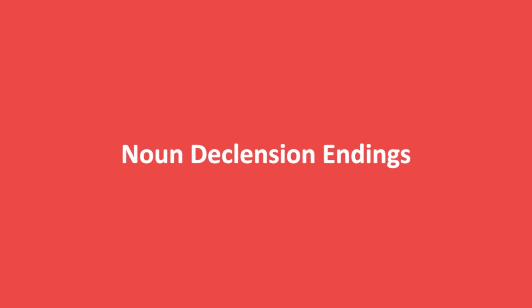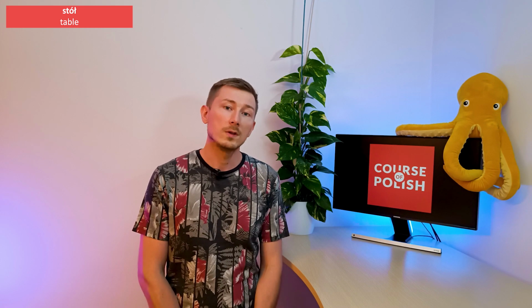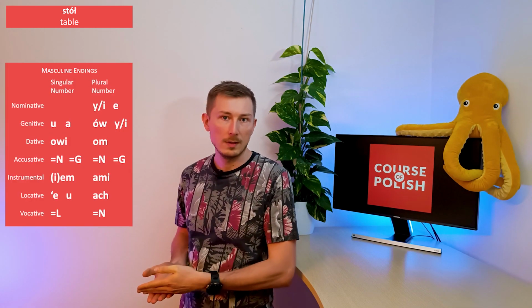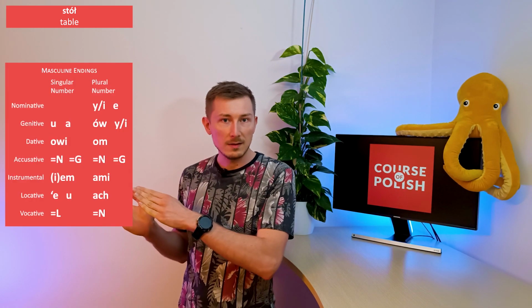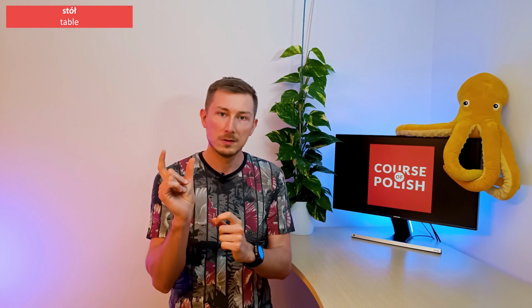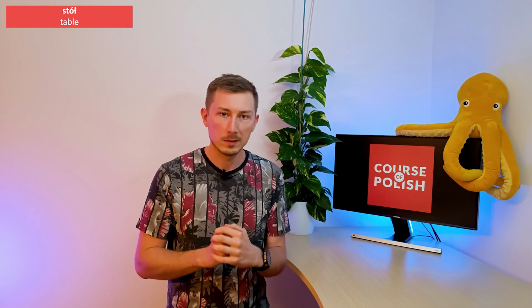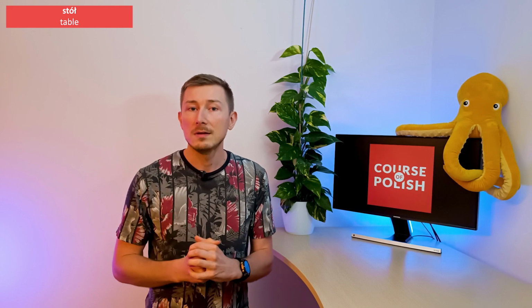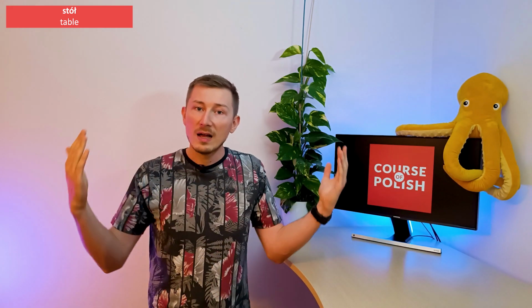To decline the noun, firstly we have to check what gender it is. Stół is masculine gender, so we are going to use these masculine endings. To use these endings, we have to take the stem of the noun and attach one of these endings to the stem. And what is the stem? The stem is the noun in singular nominative form without any vowels on the end. If you look at our noun, stół, it doesn't have any vowels on the end, so the entire word is our stem.